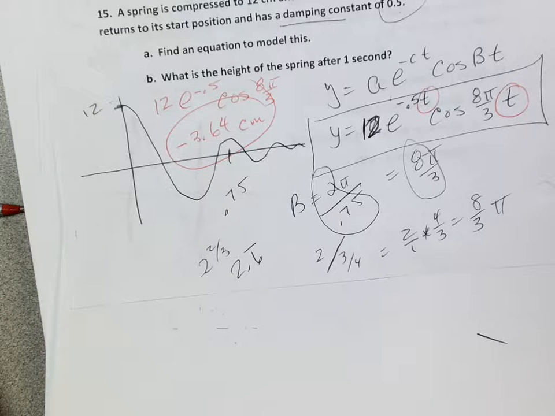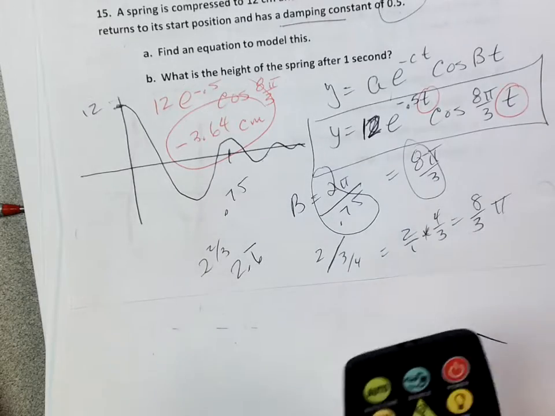Sideways. Okay. All right, let me go ahead and, yeah.